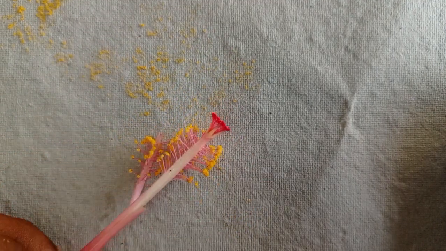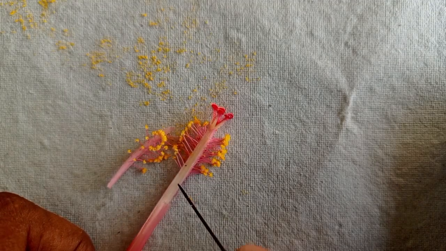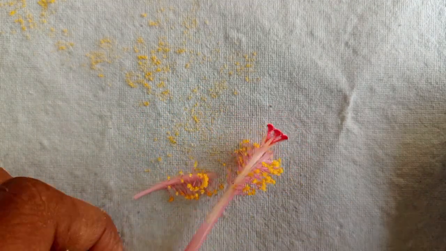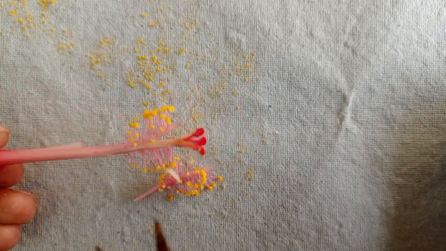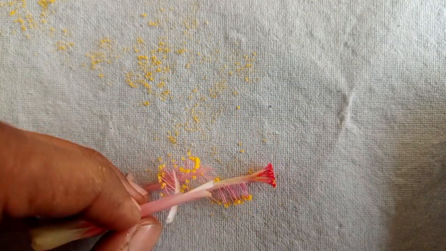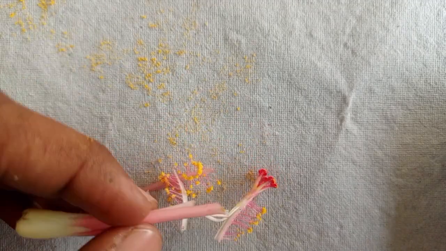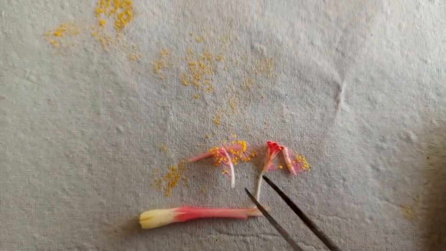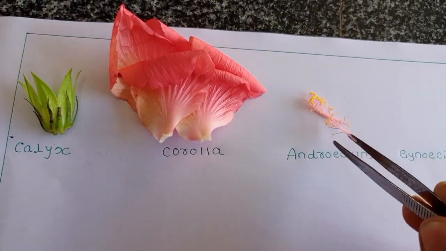So this is our androecium. Okay, I will keep this on that paper. So this is the androecium.